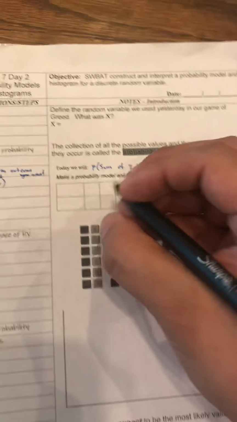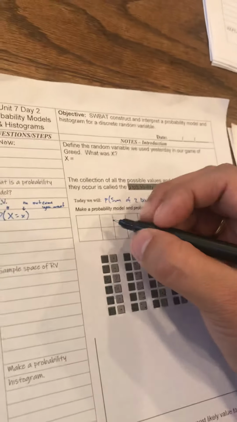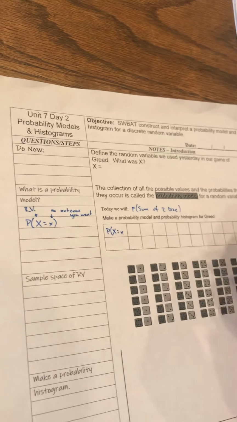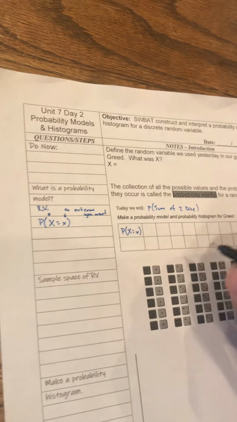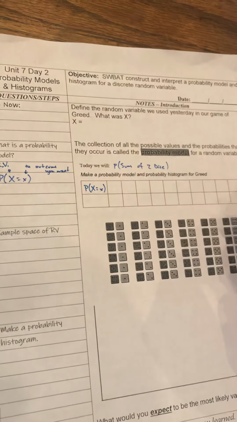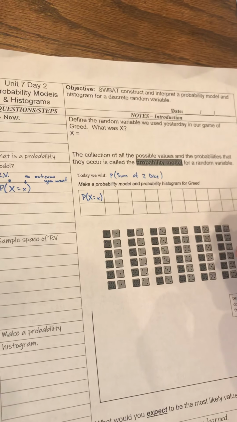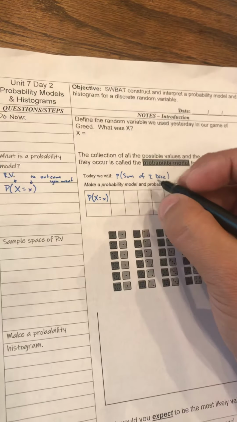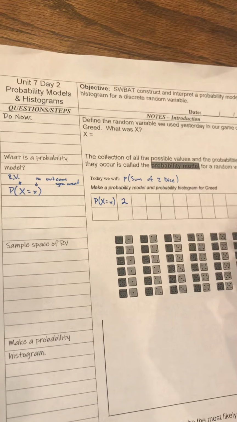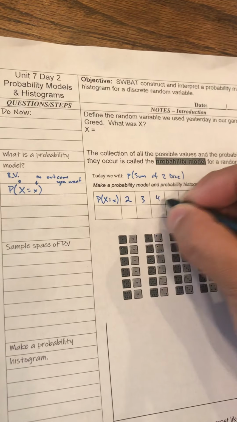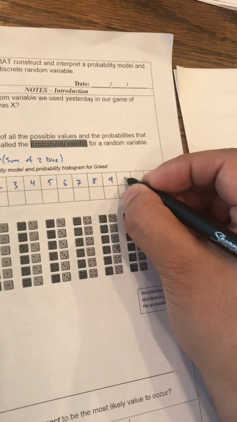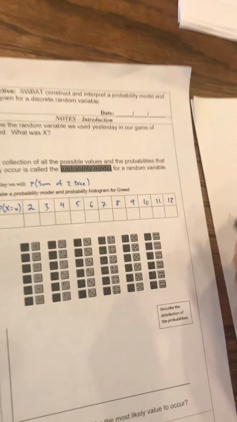So right here, first of all, we have the probability of big X is equal to little x, right? There you go. So what is the first sum that we can get? Can we get a sum that equals 1 when you roll two dice? No, right? The lowest possible sum of two dice would start at 2. Okay, and then so forth: 2, 3, 4, 5, 6, 7, 8, 9, 10, 11, and 12.